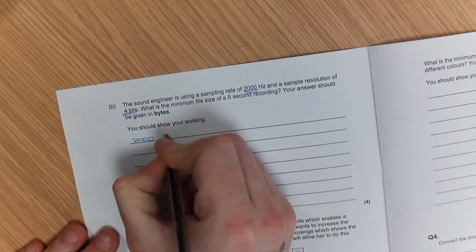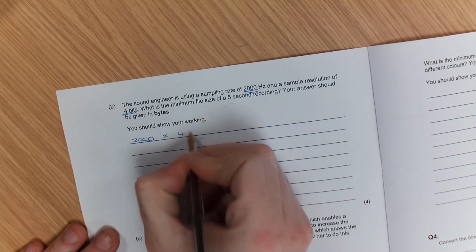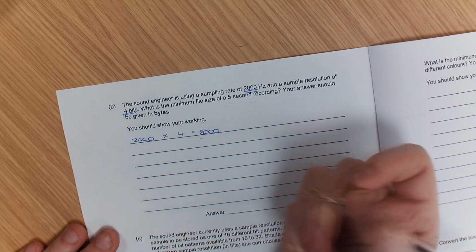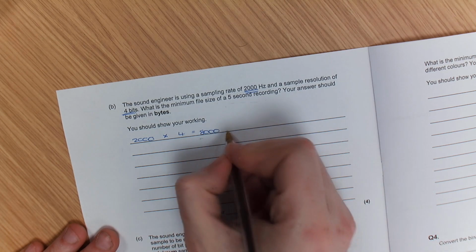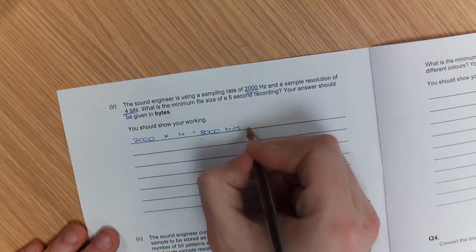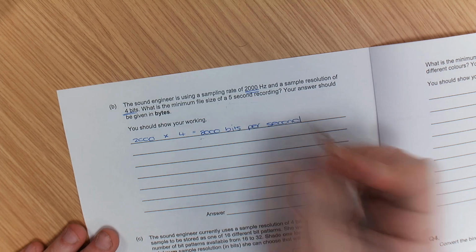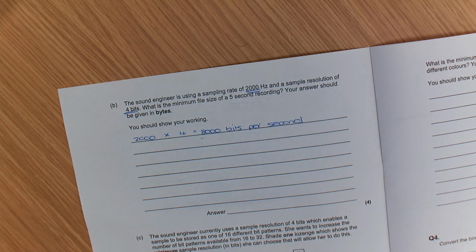So I'm going to need to multiply that by 4, which gets me basically 8,000 bits per second. Does that make sense how I've got that? Yeah, so I'm literally using 8,000 bits every time I'm sampling, every second of music, all right?